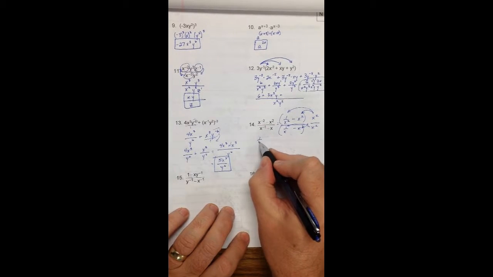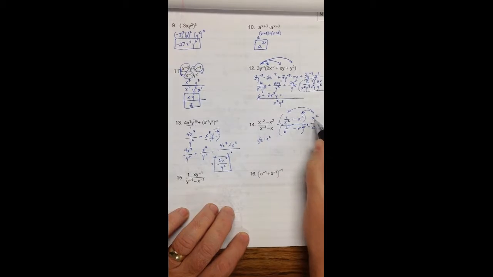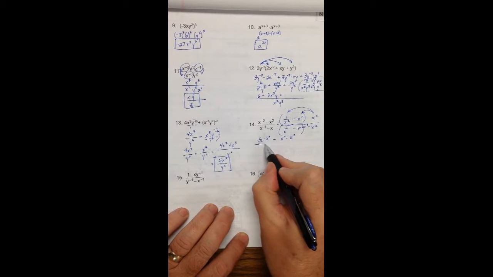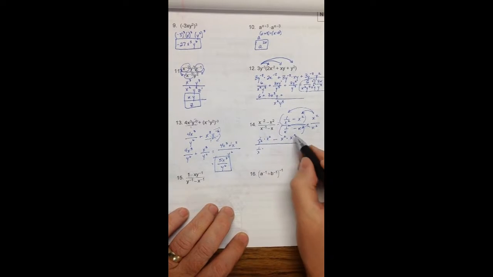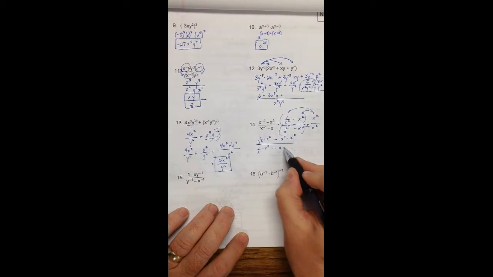I've got 1 over x squared, that was my first term, and I am multiplying that times x squared that was outside the parentheses, minus x squared inside the parentheses times x squared outside, all over 1 over x inside the parentheses times x squared outside, minus x inside times x squared outside.